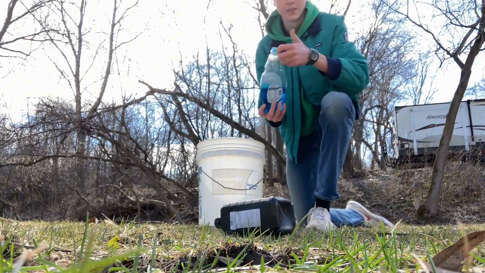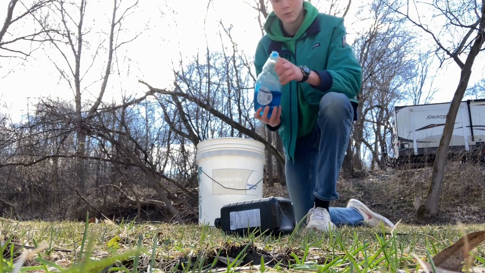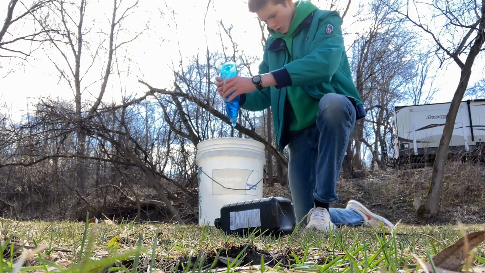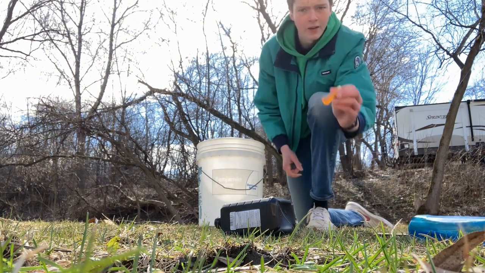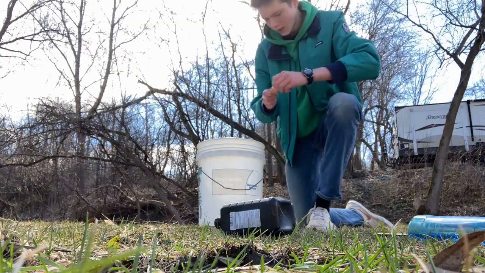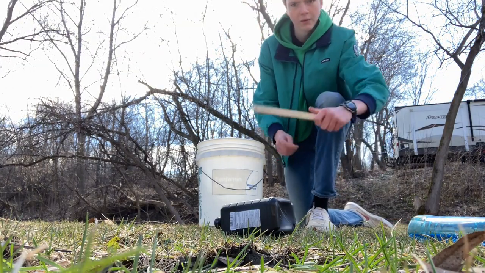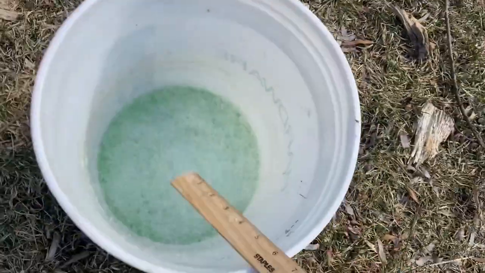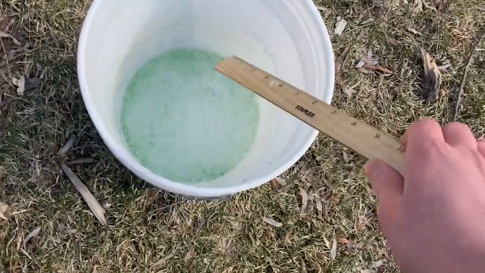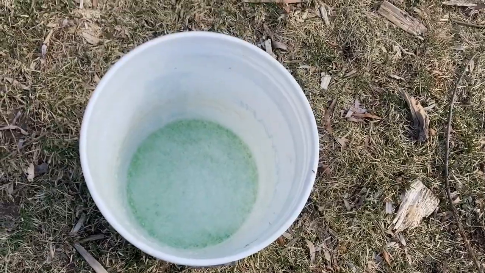Dish soap. Nobody ever says how much they use, so we're just going to be generous with it. That's probably good. And then food coloring. Now we're going to take this old wooden ruler and mix it up. All right, that's probably good. Now we'll let that can sit for a minute while we go fix up the yeast.